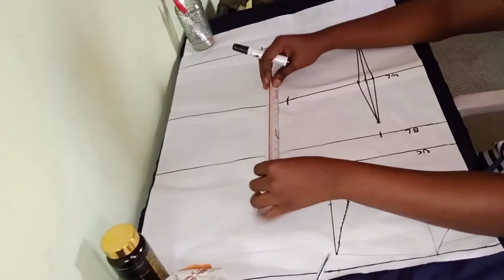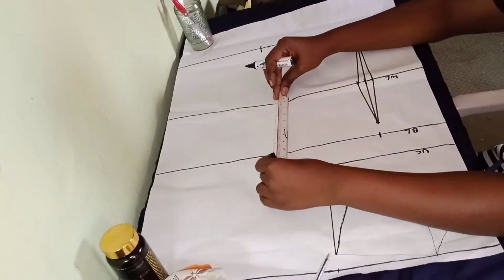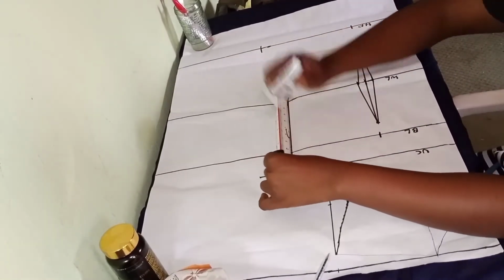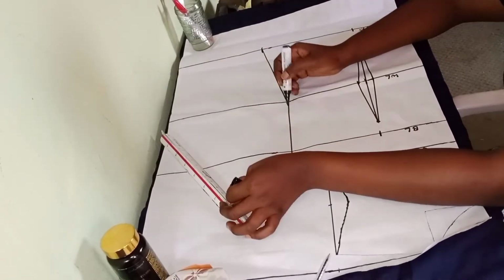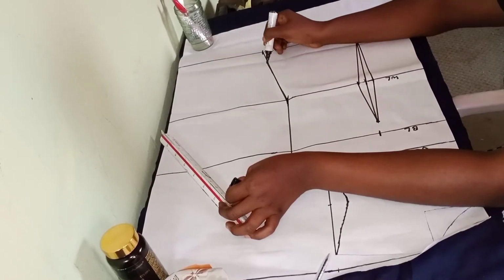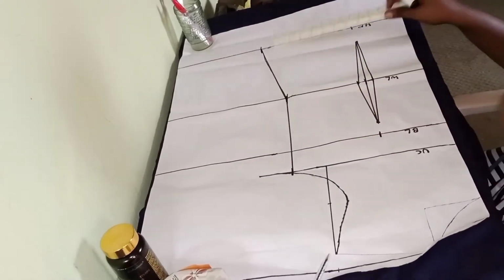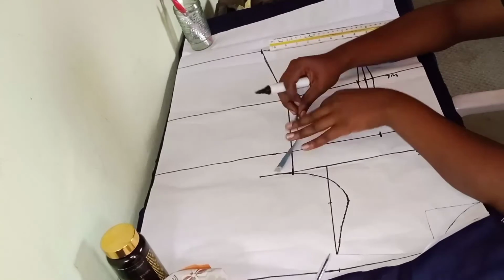And my hip is 42. 42 divided by 2 plus 1 inch. Everything is approximately 12 inches. And so as you can see, I connected the lines for my measurements together.